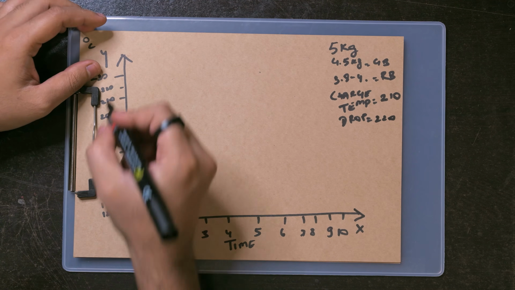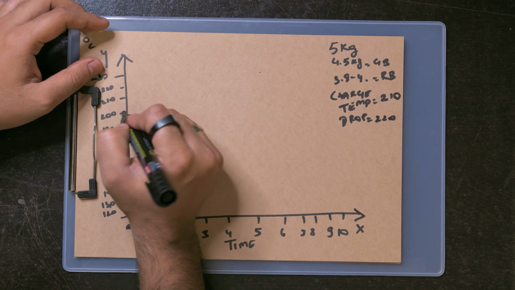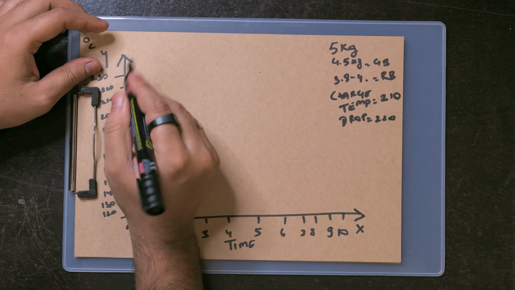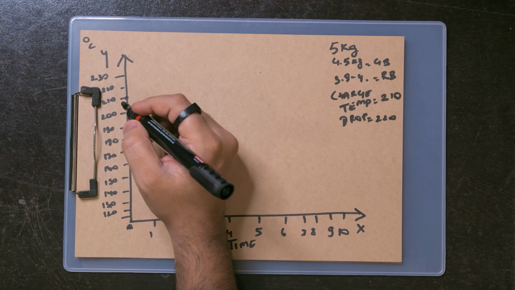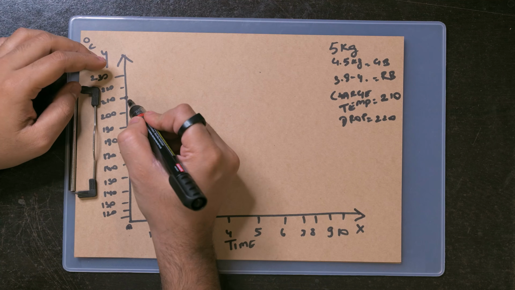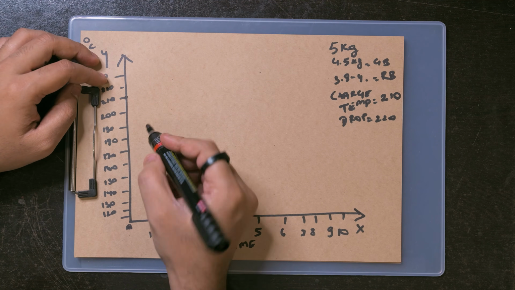Alright, now here is where it is gonna get plotted. So at 0 time, here is where I get plotted. And now since the green beans are cold and the drum is hot, there will be a drastic temperature drop for a minute and a half approximately.